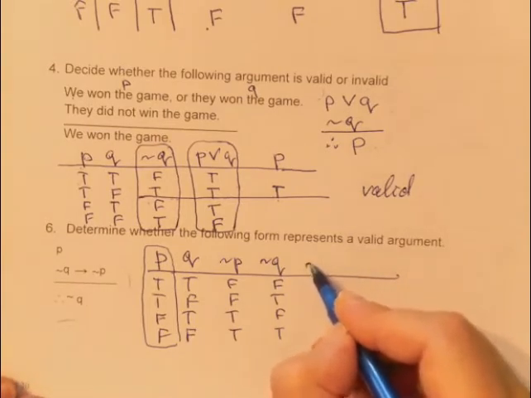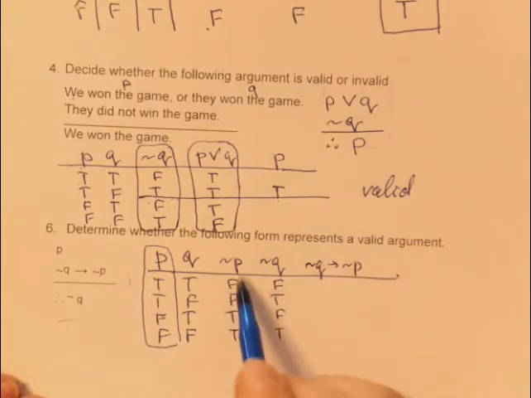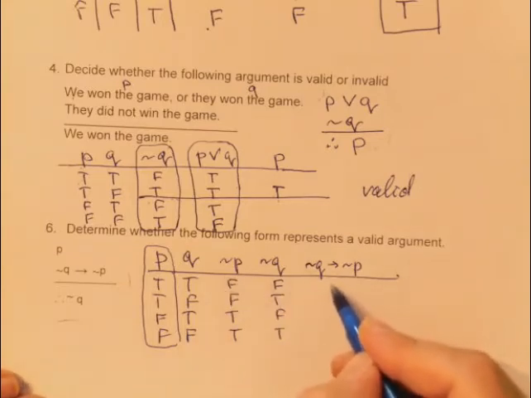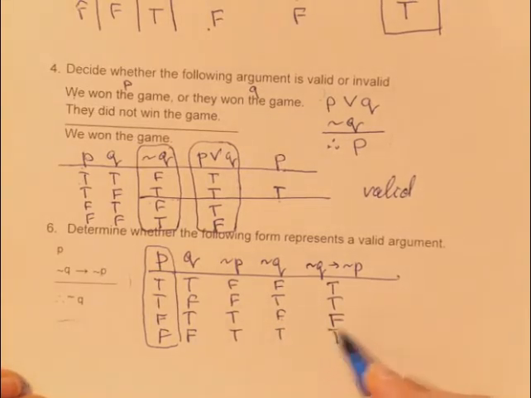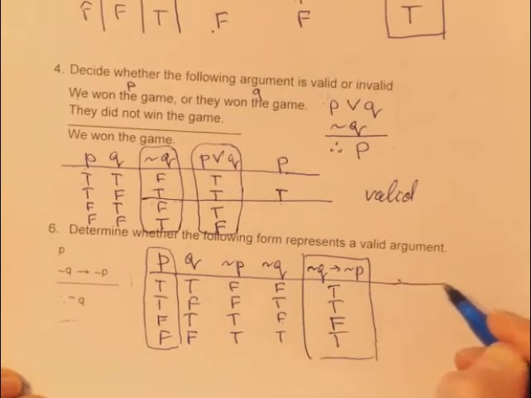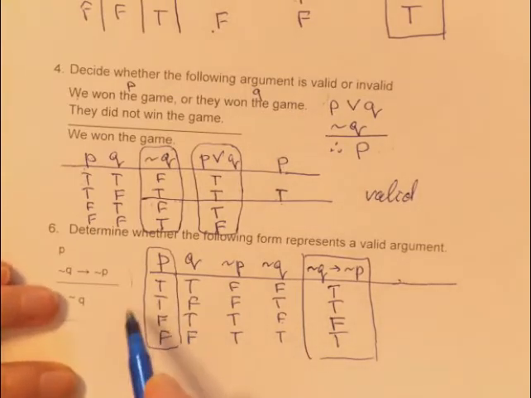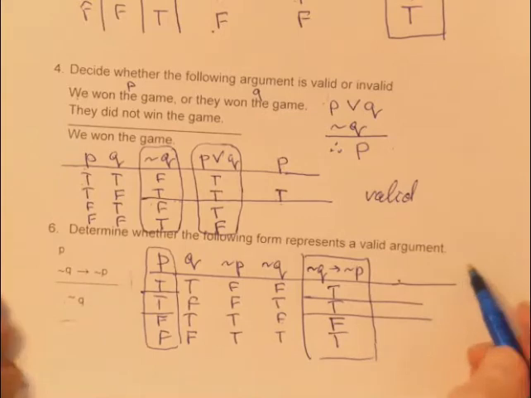And the premise itself will be: if not Q, then not P. If this, then this. This is the hypothesis. If the hypothesis is false, then the conditional is true. If the hypothesis is true and the conclusion is false, then the conditional is false. And here T, T, T. So this is the second premise. Now we look into the lines where both premises are true. Here and here, here and here. In the rest, at least one of them is false.